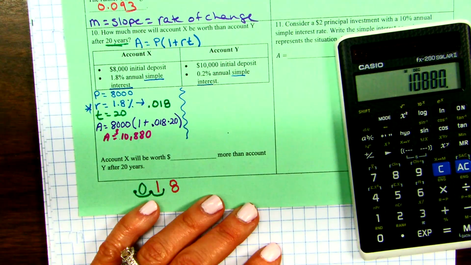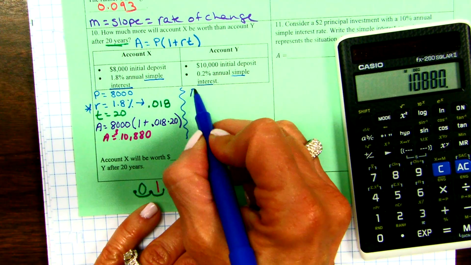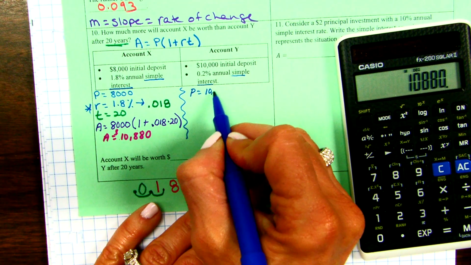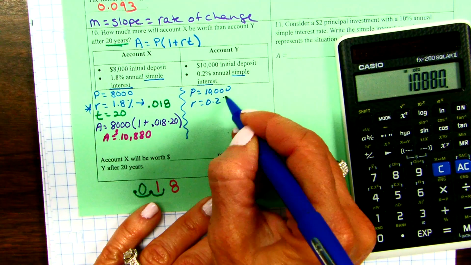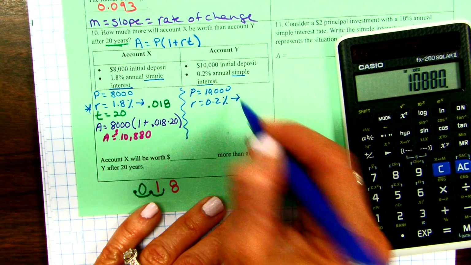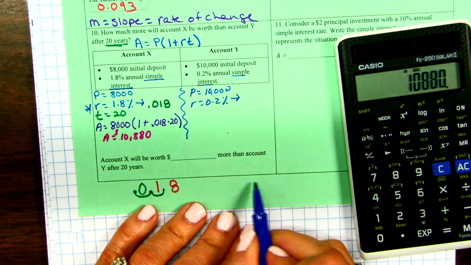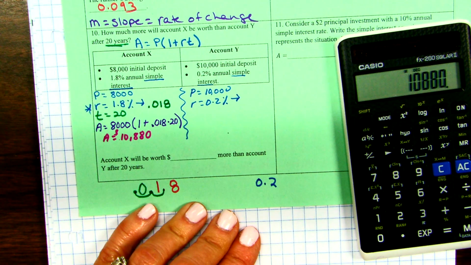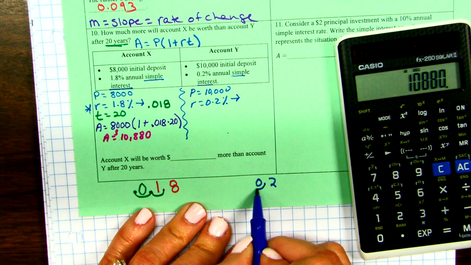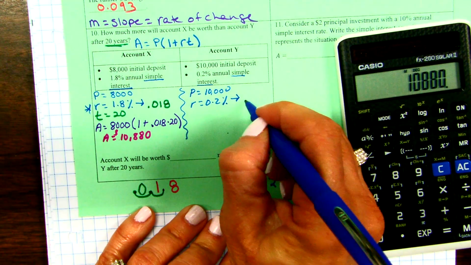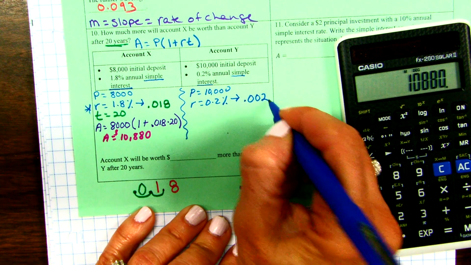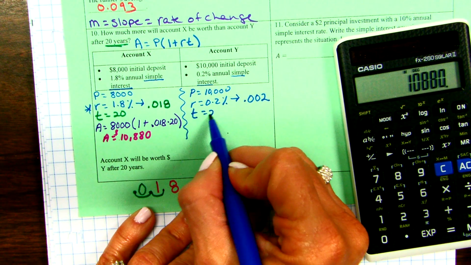Let's do the same thing over here. A little bit different information. Principal is 10,000. My R is 0.2%. I know I have to do a little bit of work to it. So 0.2, decimal point, 1, 2, put a 0 in. And time is 20.